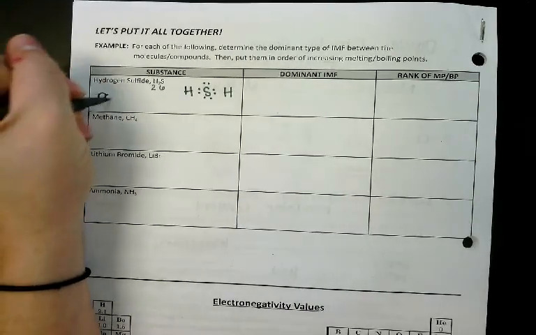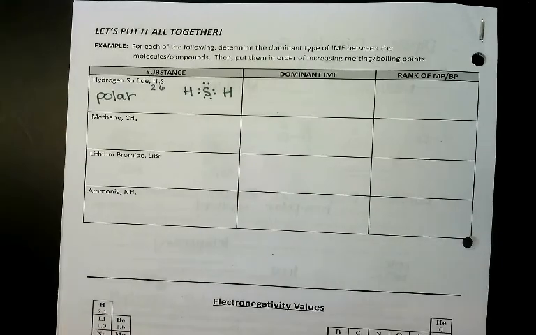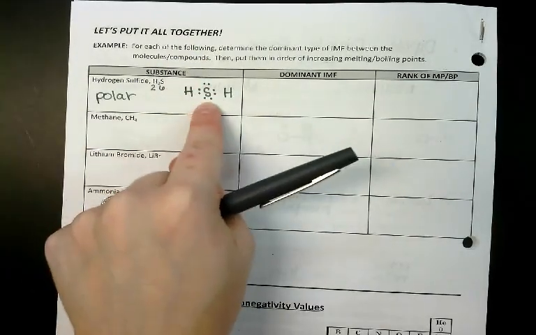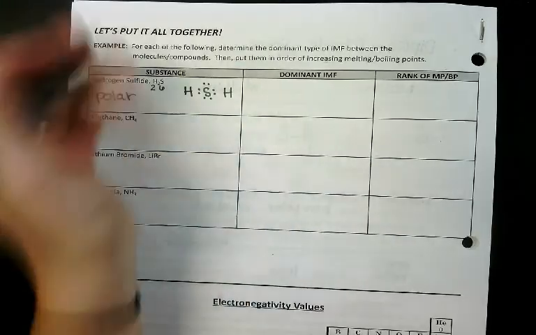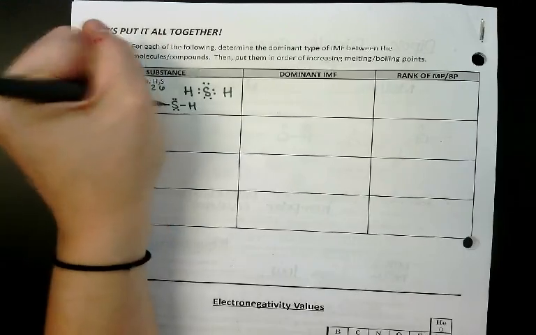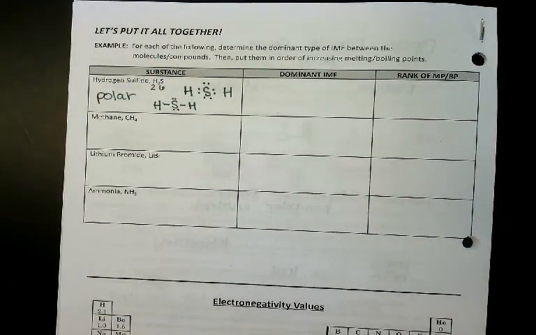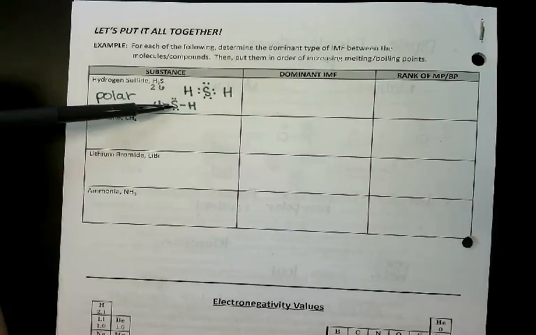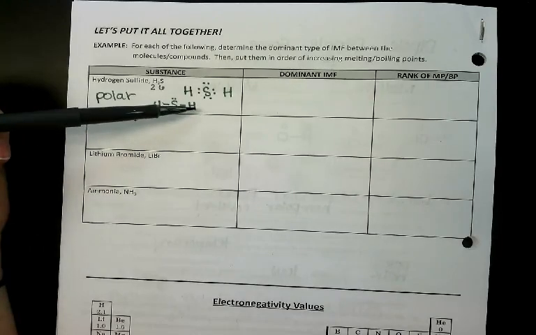Let me ask you this. Let me draw it. What shape will this be in? What's our ABE formula? A, B2, E2. What is A, B2, E2? Bent. Okay. This is a bent compound.